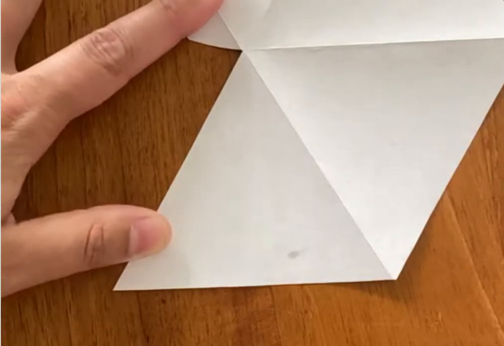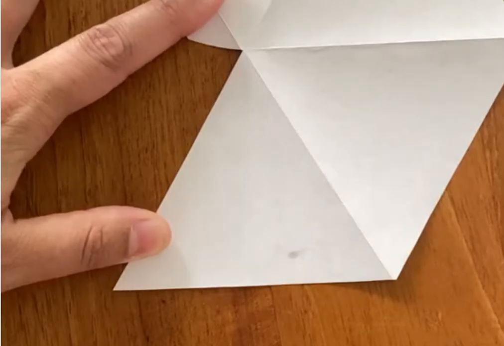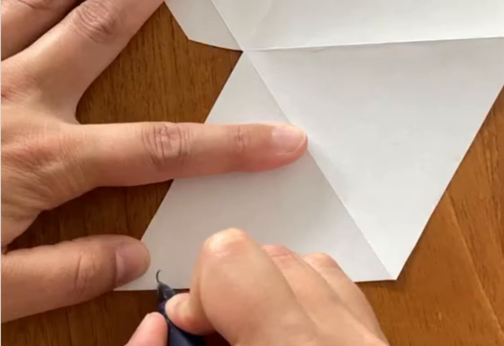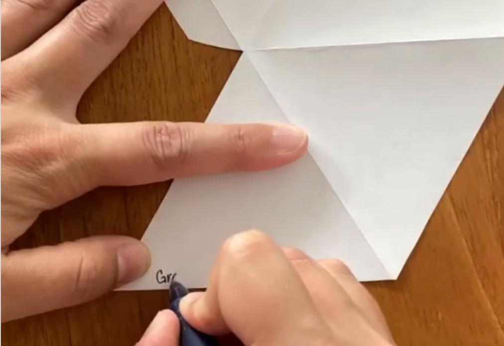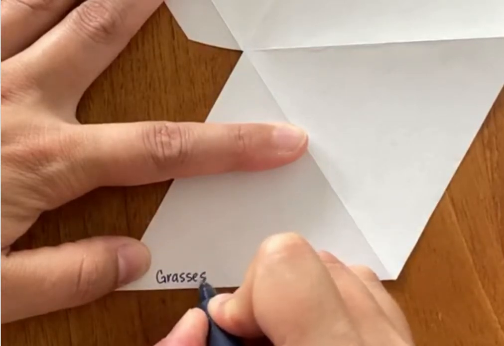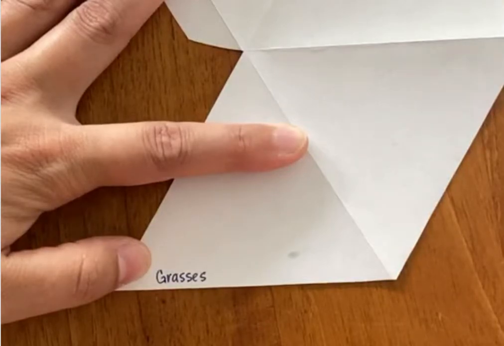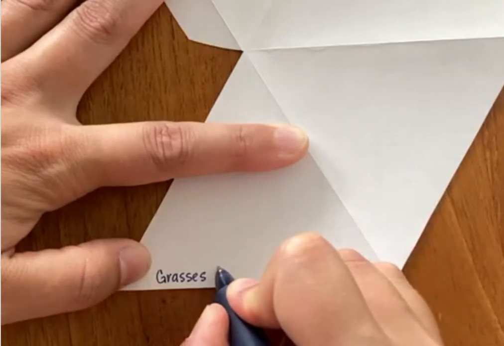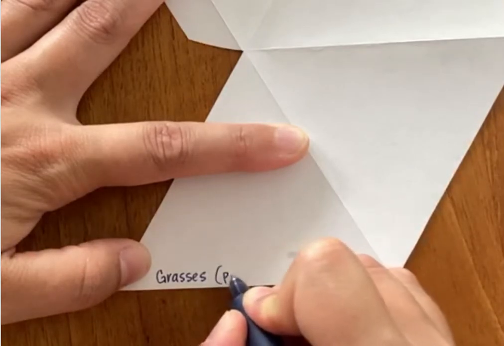So in our food chain, in the safari, we start at the bottom with our grasses. And there are lots of different species of grass. So I'm just going to put grasses in general. And these are our producers. That's the name of the trophic level.